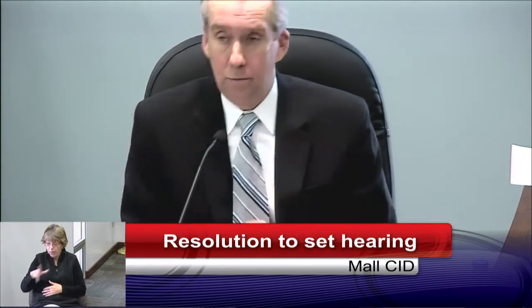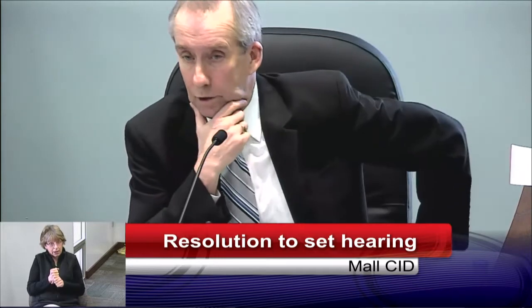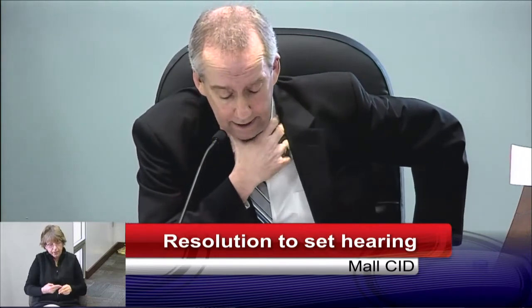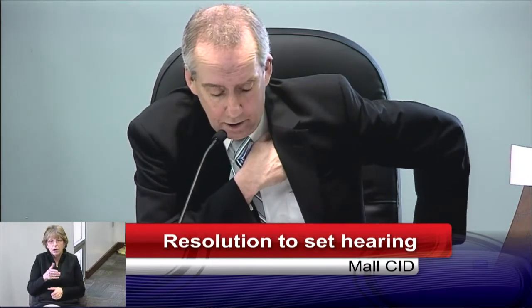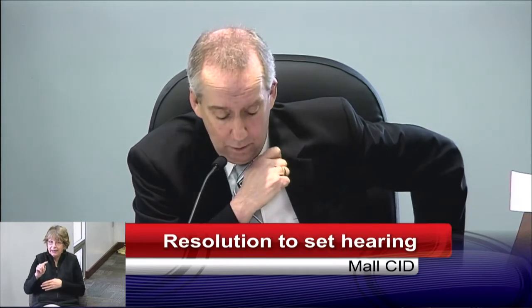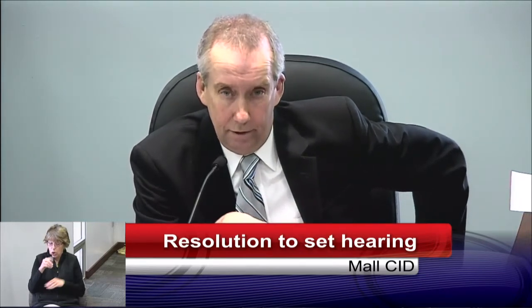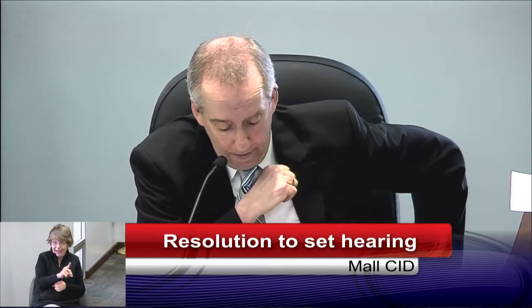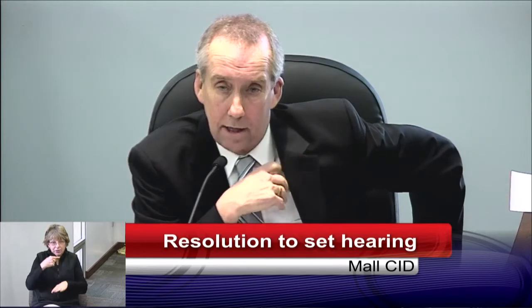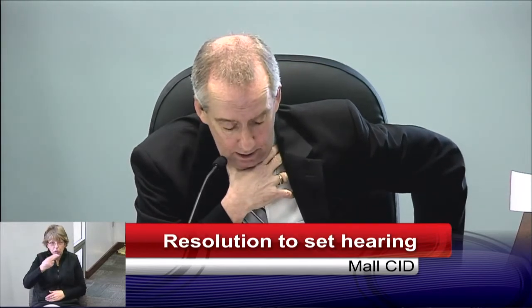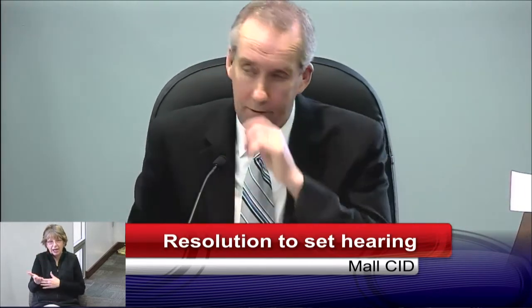The city has received the required petition for creation of the CID. The developer, as you recall, is proposing to implement a CID sales tax in an amount not to exceed 1% for stores within the district, which would basically be the mall proper. The resolution just simply sets the required public hearing for March 17th at 9 a.m. in this room, and we would recommend approval of the resolution as presented.